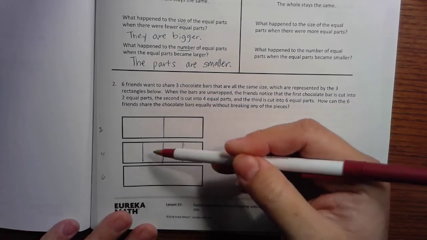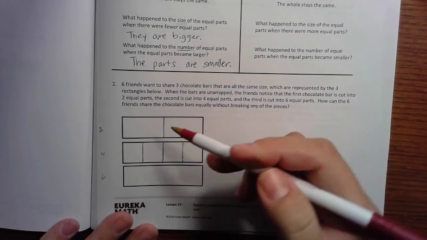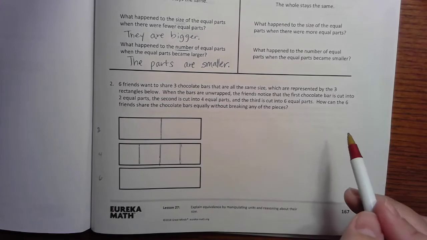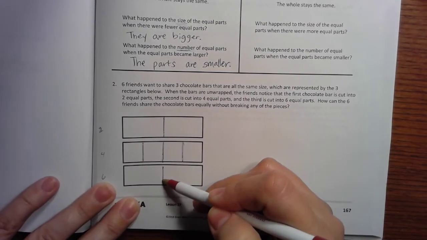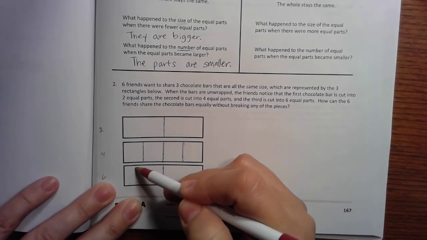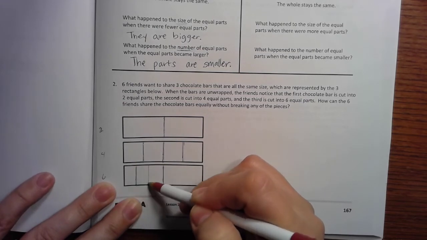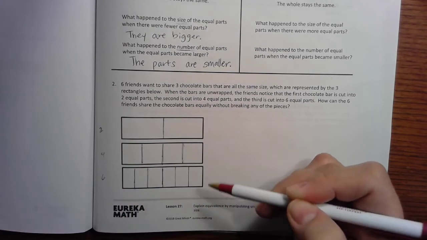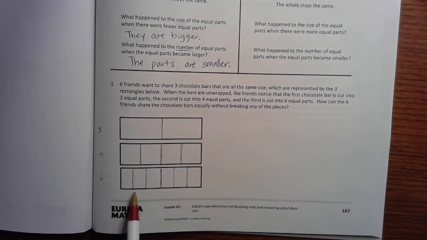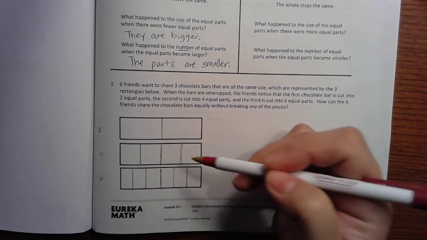And Hershey bars have all kinds of cracks and crevices. So let's see, 6 equal parts. Okay, well, I'll do the half. And then I'll make 3 on this side. And 3 on this side. Okay, so I have my 3 candy bars cut into parts.